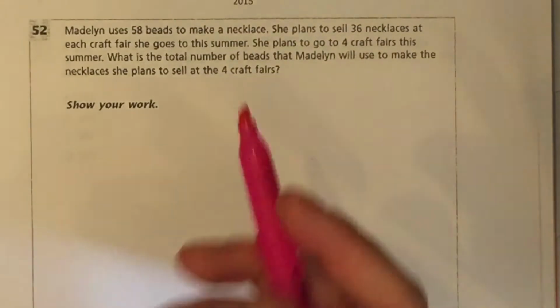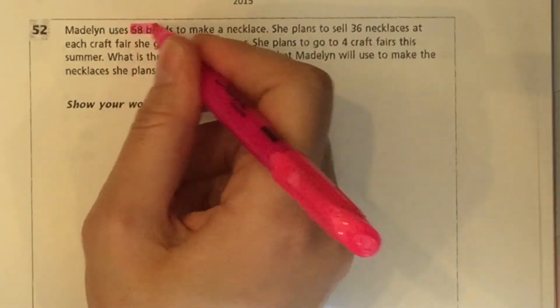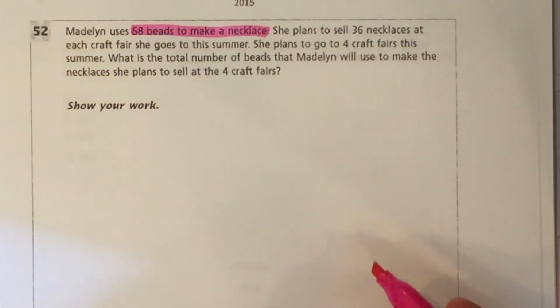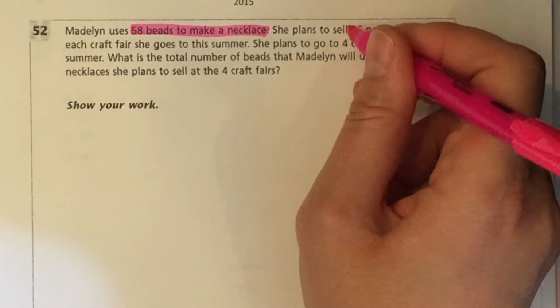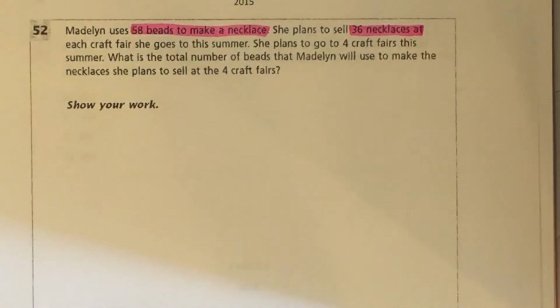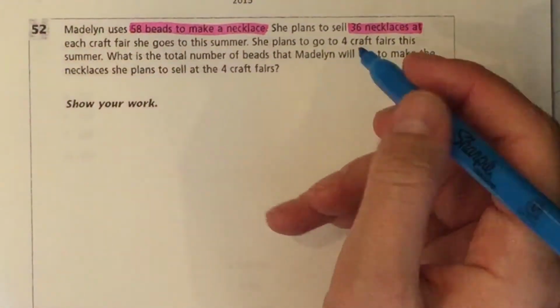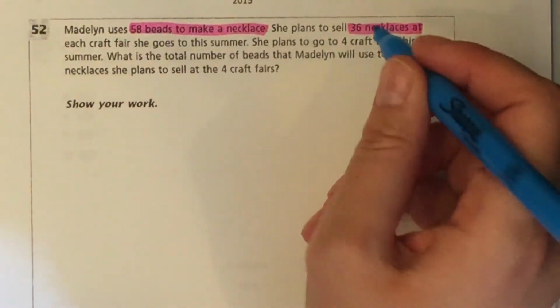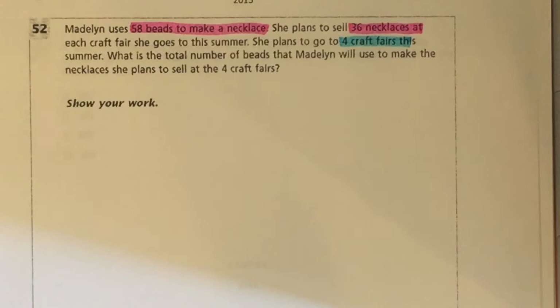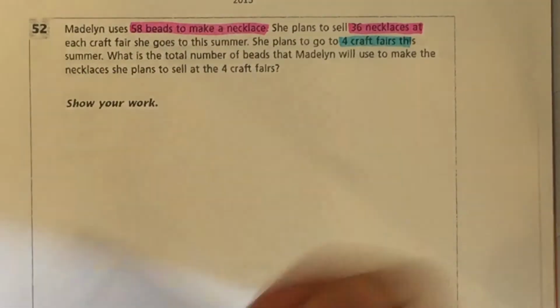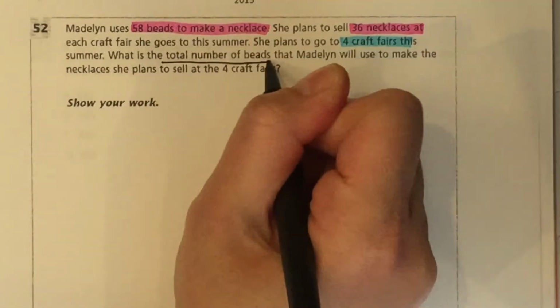Okay, so she's going to use 58 beads for every necklace. And she's going to sell 36 necklaces at a craft fair, at each craft fair. Okay, but then I don't want to forget, that's just for 1 craft fair. She's going to go to 4 craft fairs. And then we're going to find out what's the total number of beads.